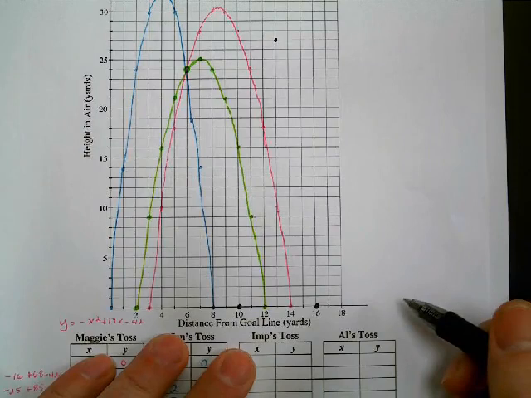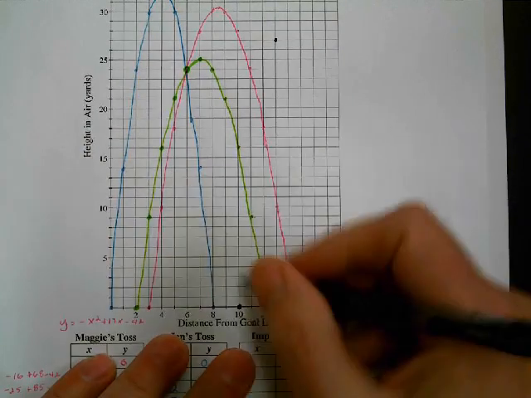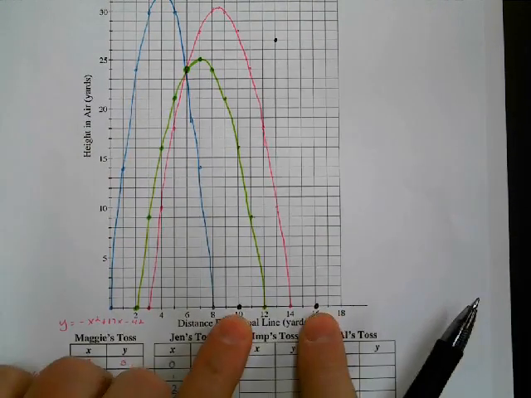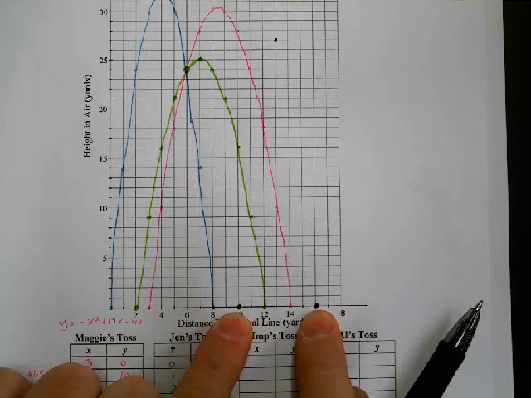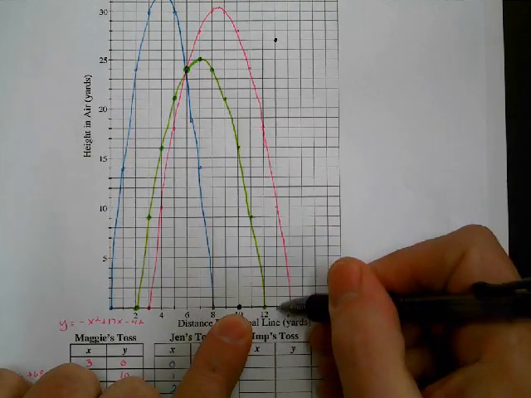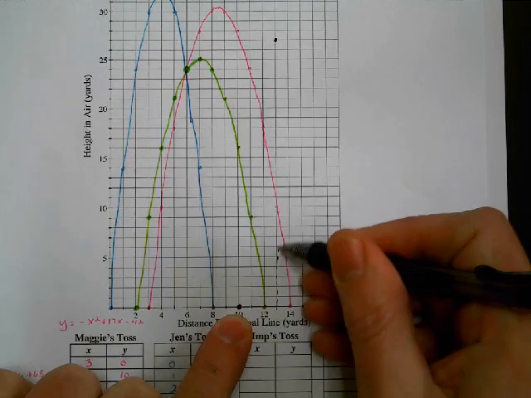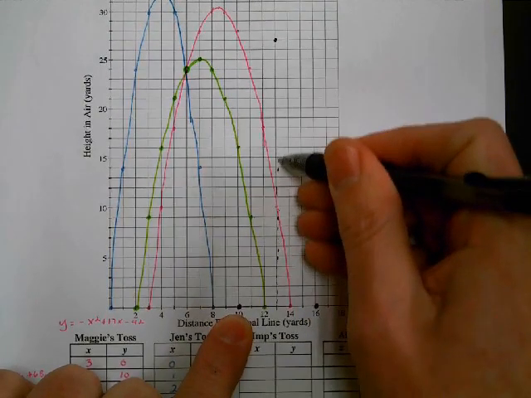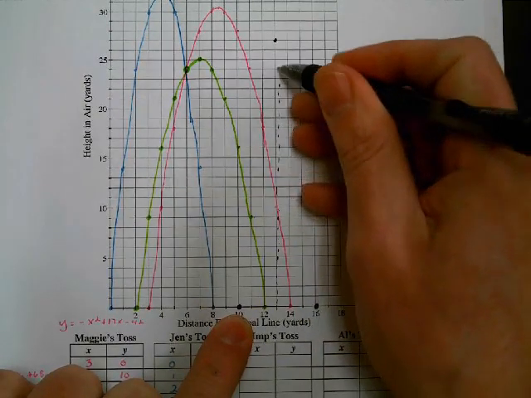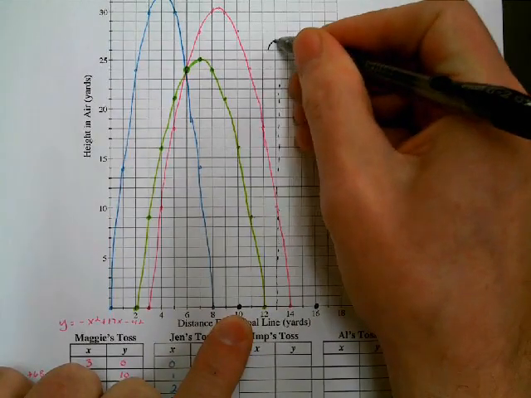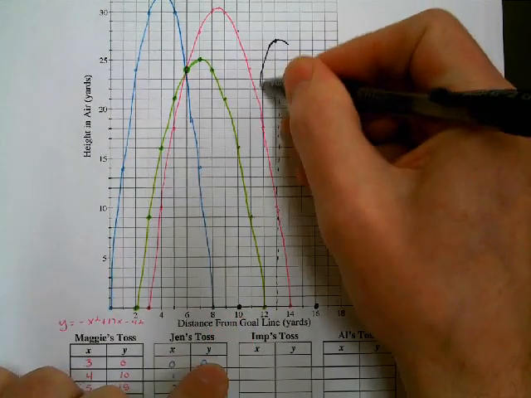So it looks like, since these are the intercepts, that right in between them, that has to be the axis of symmetry. And the vertex is always on that axis of symmetry. So I don't know exactly what this one looks like. Just going to guess it.